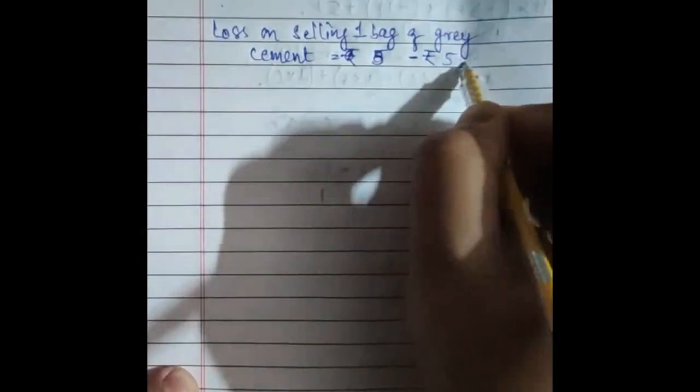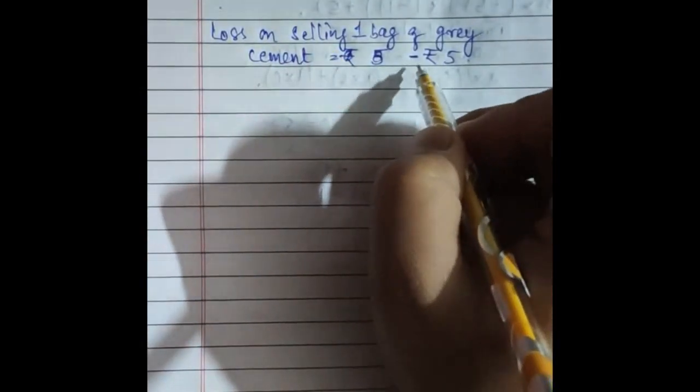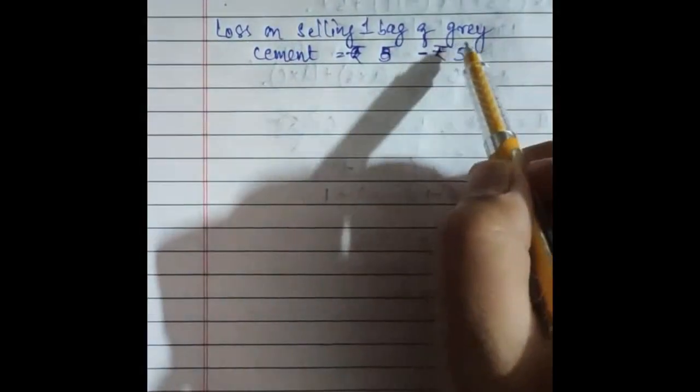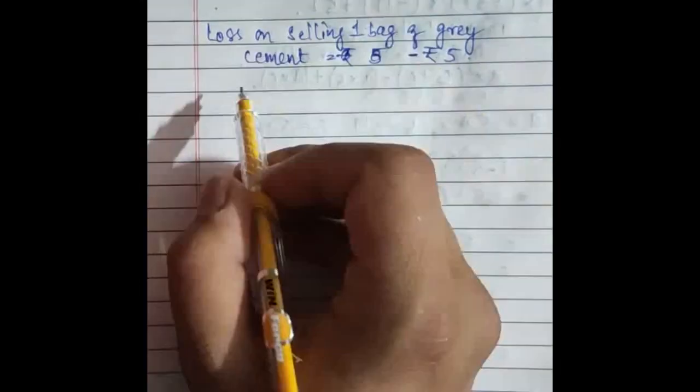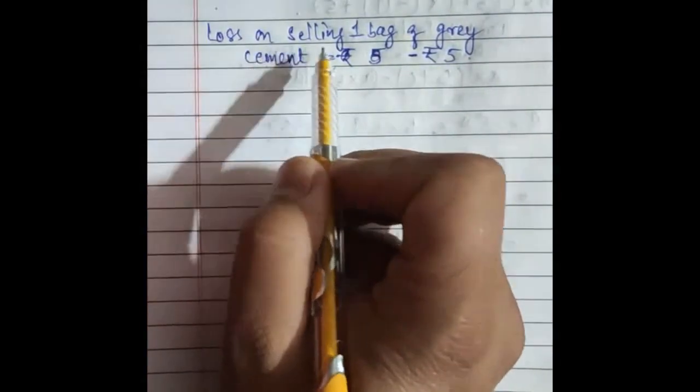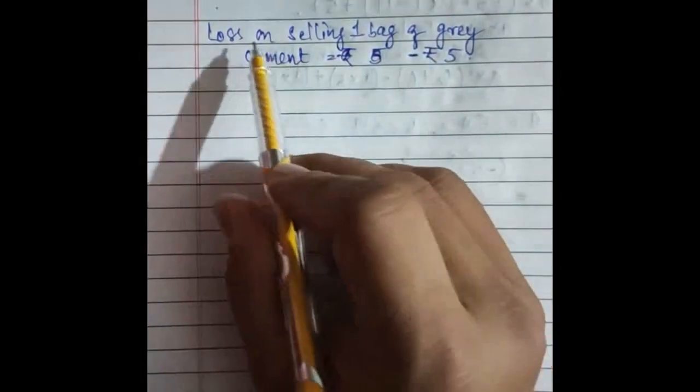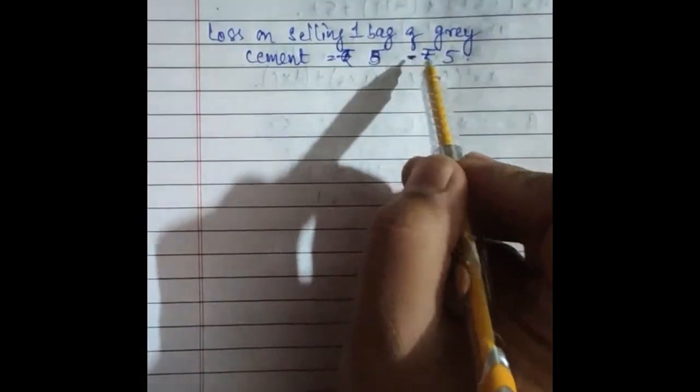No, it should be rupees minus 5, because loss was indicated by a negative integer, isn't it? And profit was indicated in positive, so we didn't write any sign over there because it was indicating profit, positive sign. But in case of loss, it is representing negative. So on selling one bag of grey cement, they were facing a loss of minus 5, right?